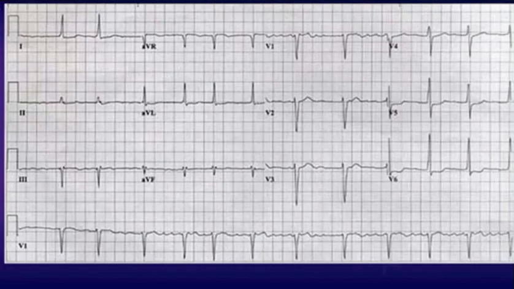Now, the answer for this question, by the way, is EKG A. Here we'll take one last look. EKG A shows no P waves. EKG A shows no flutter waves. EKG A is a narrow complex, irregular rhythm with vibratory waves. Oh yeah.